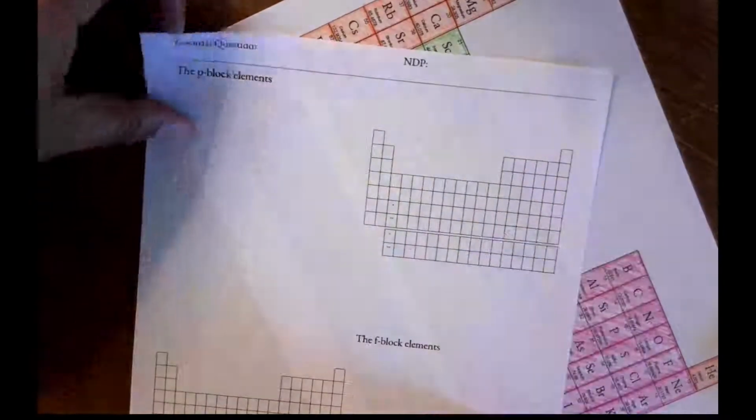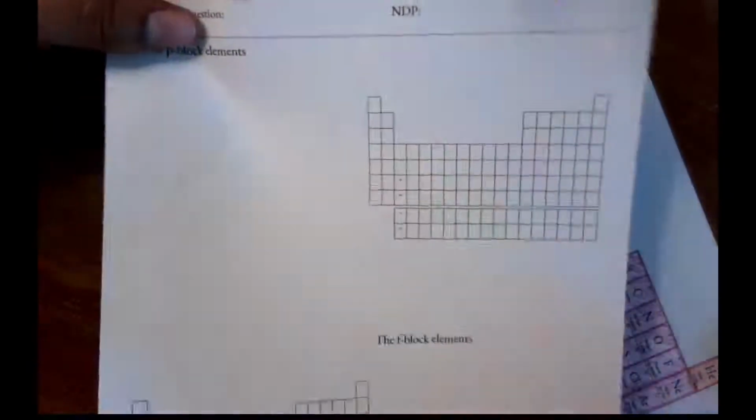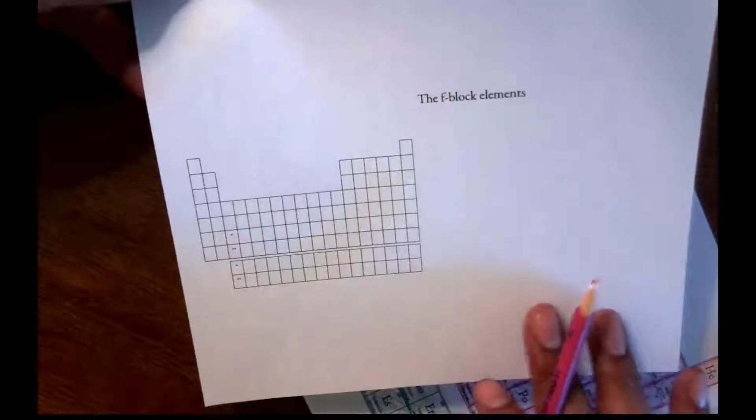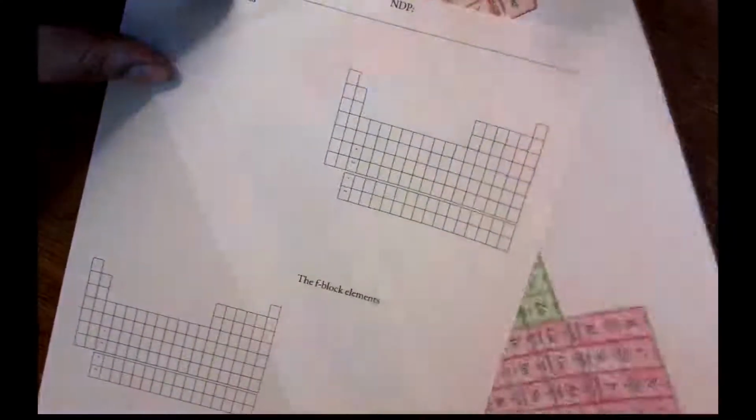If we haven't talked about this, these are the notes that I expect you to capture. These are the ones for the P block. Please color this P block section, and then down here, I have a note catcher for the F block. Then please color the F section. Take a picture of your notes and show me what you got, okay?